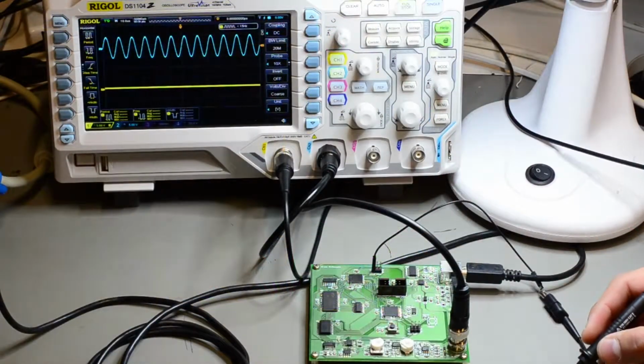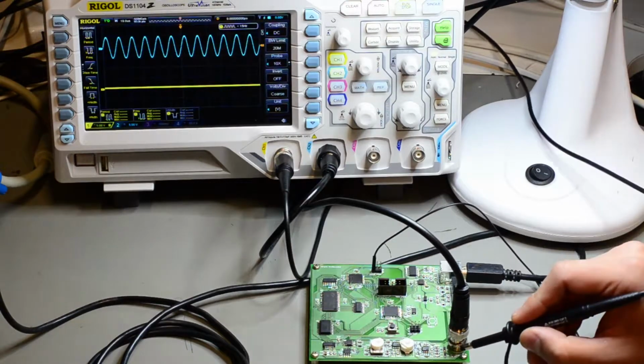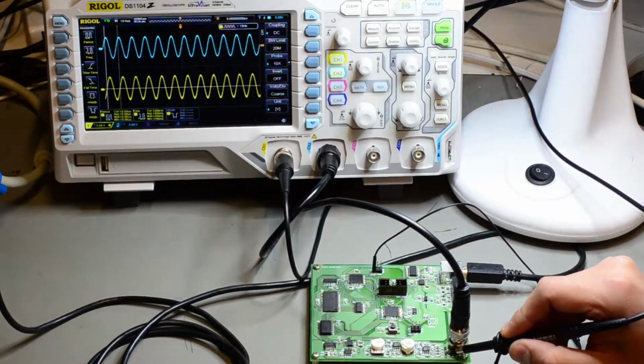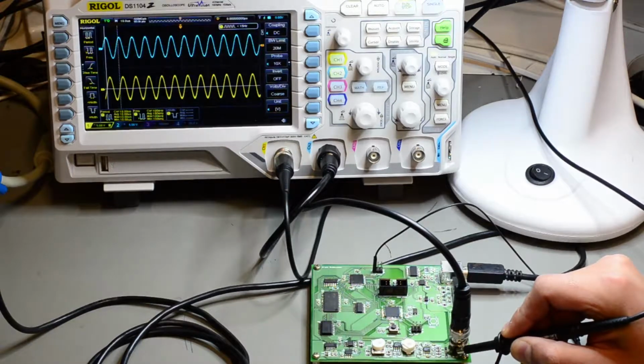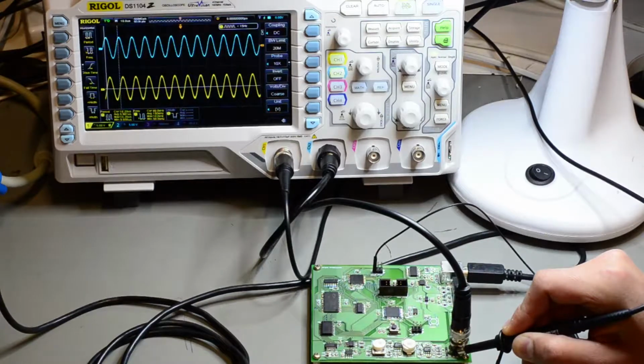Okay, so now we're going to go through the front end of the DSO. This is the signal path from the input all the way up to the ADC. The first thing I'm going to show you is the input protection circuit. So you can see that we're giving it a 5 volt amplitude signal and we're getting a 5 volt amplitude output. And if we were to increase the amplitude of the input signal, it clamps at 5.6 volts as expected.